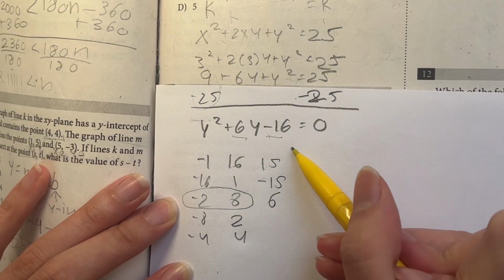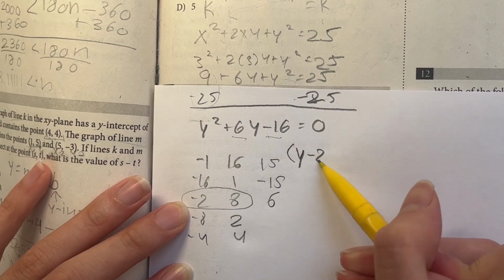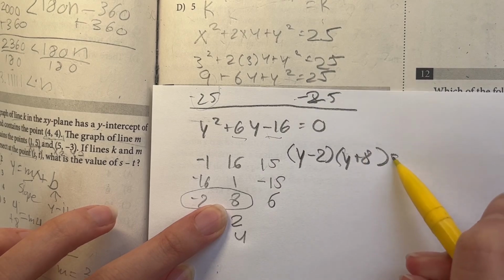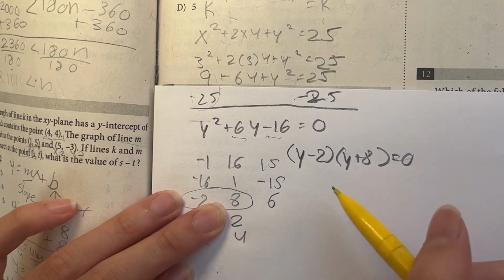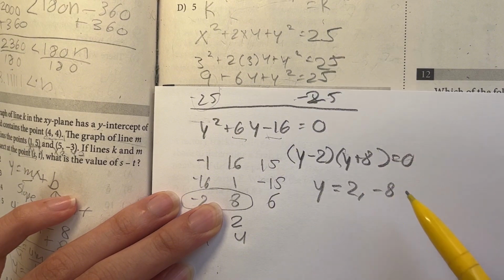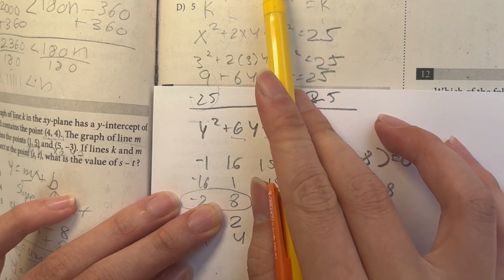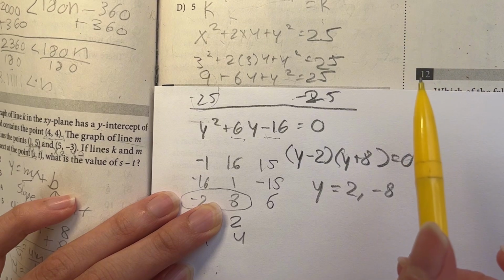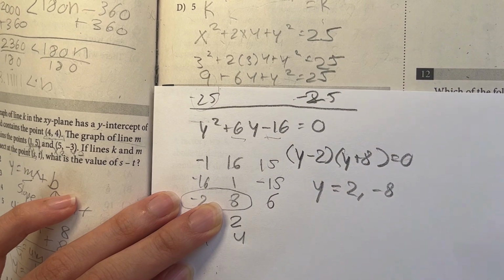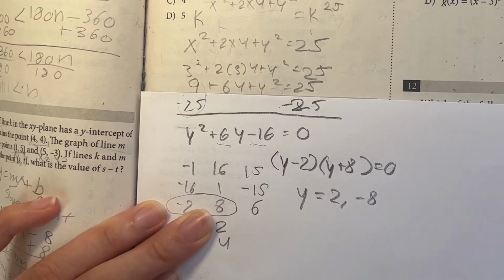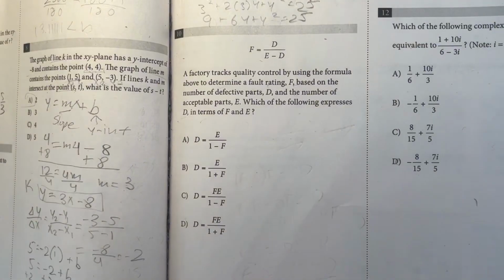So I'm going to write it as y minus 2 times y plus 8. That's going to be how you factor. So the y values that give me 0, in this case, are going to be 2 and -8. And it says that k is greater than 1, and it says that y is positive, so the answer is going to be 2. B. Okay, number 10, we are halfway there.